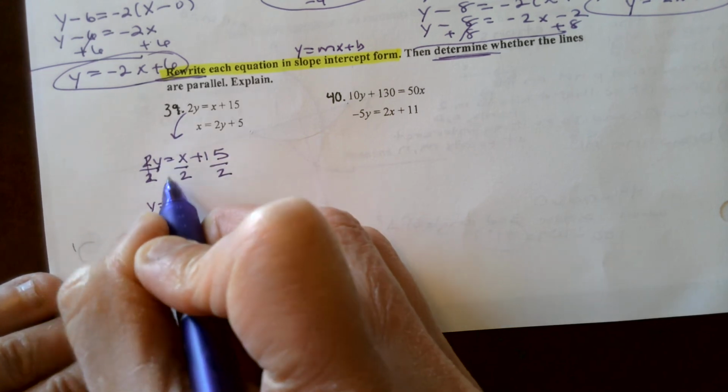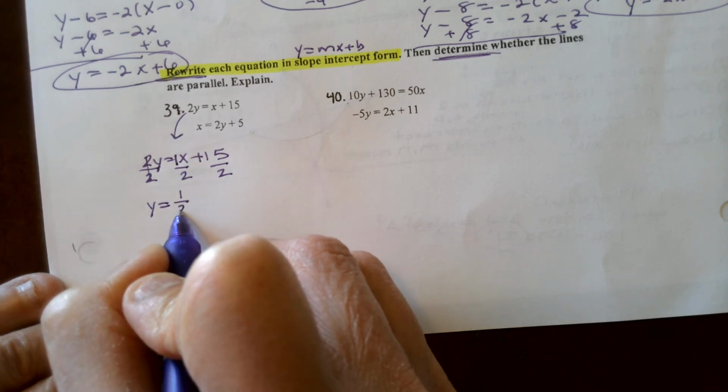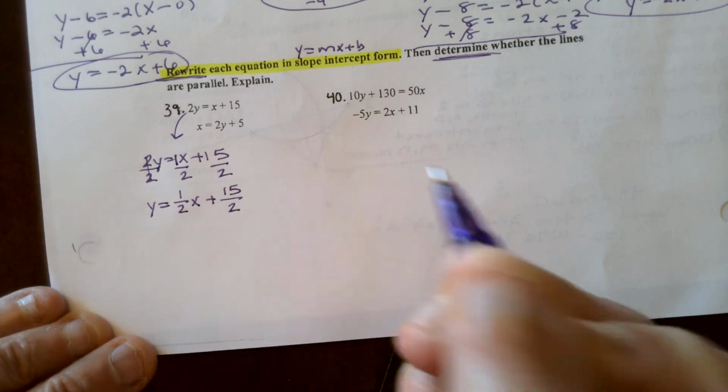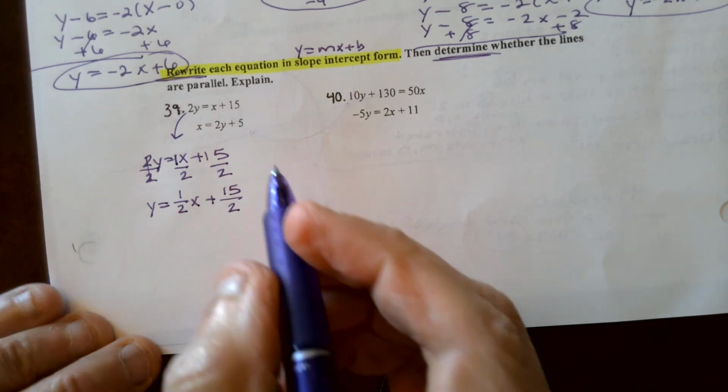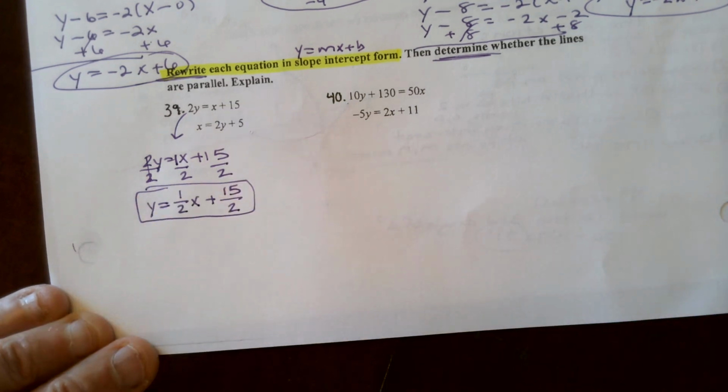So I get y equals, and there's a 1 here. So I'm going to write that as 1/2 x. You guys see what I did there? There's 1. Now I need to do the other one.